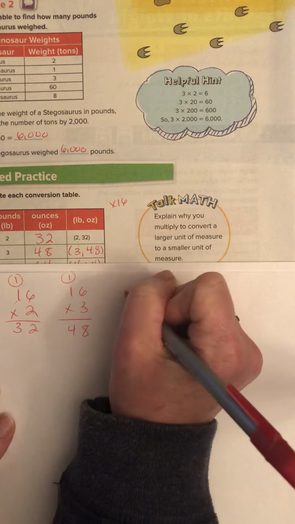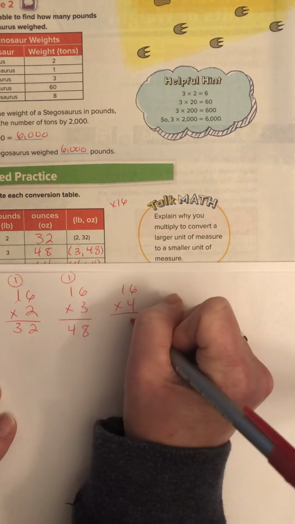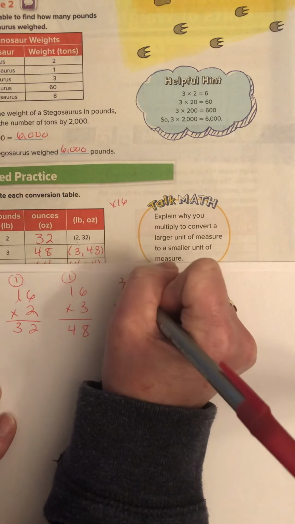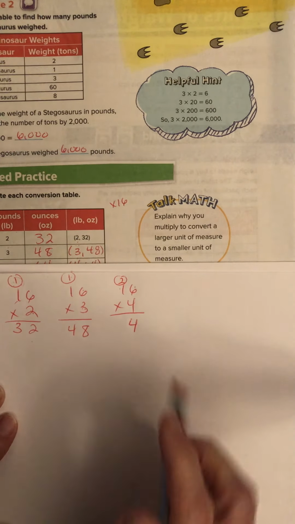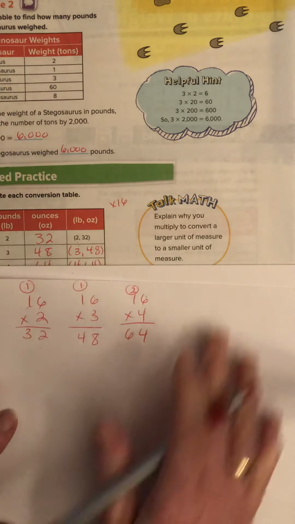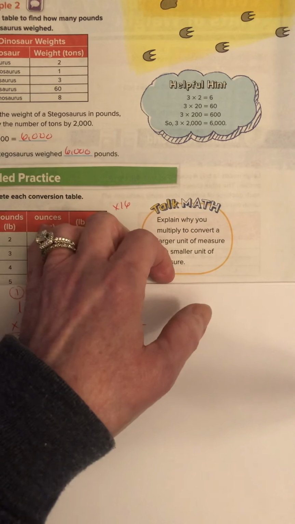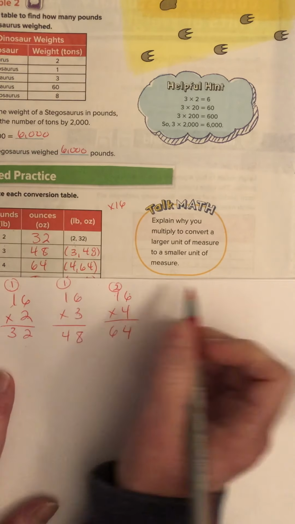Okay, the next number is 4. 16 times 4, 4 times 6 is 24, put down the 4, carry the 2 this time. Again, I like to circle it so I don't get mixed up with my numbers. 4 times 1 is 4, plus 2 more is 6. So 64 is the next number I write in the chart, and then a 4 and a 64.